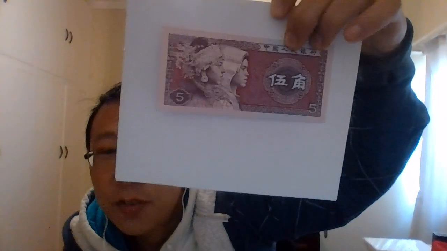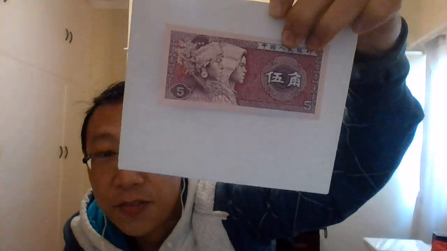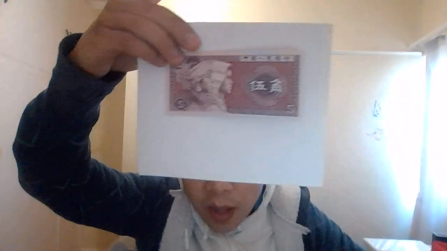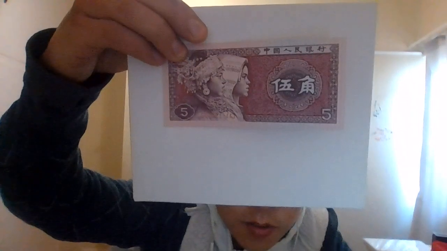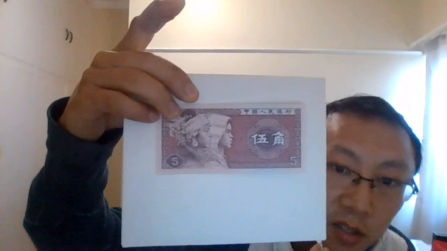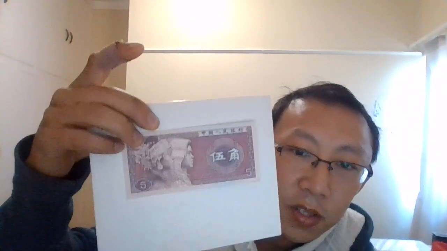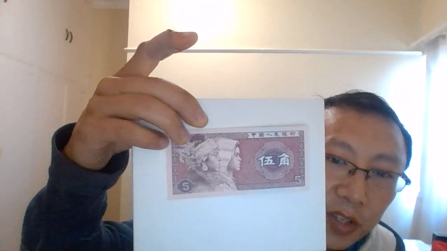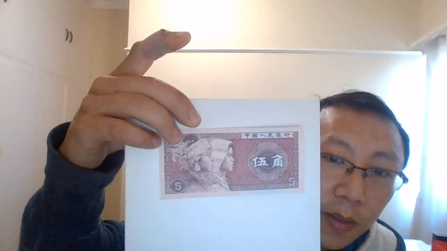If it translates, it would be essentially 50 cents, so half 1 yen. You can see this is a much smaller note now in terms of size, and the color is a purple-ish color. Over here it says Wu Jiao, which means essentially 50 cents. And then the Reserve Bank of China once again on top. And these look essentially like the traditional Chinese people.